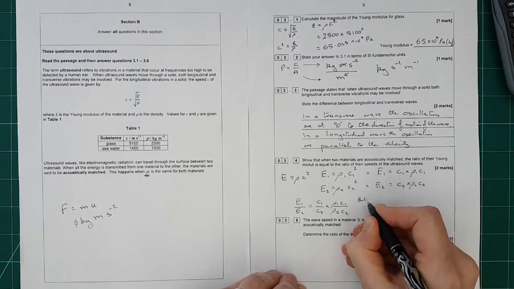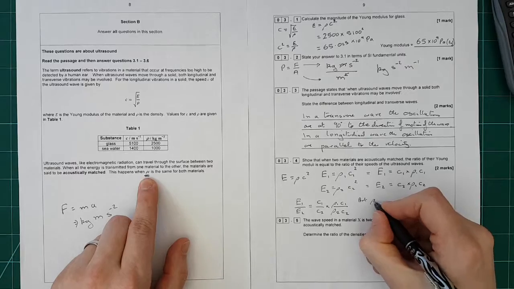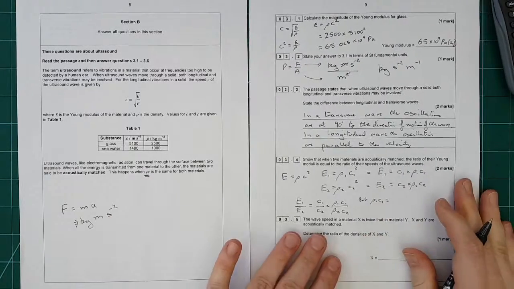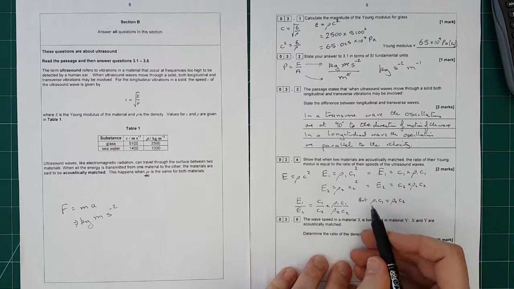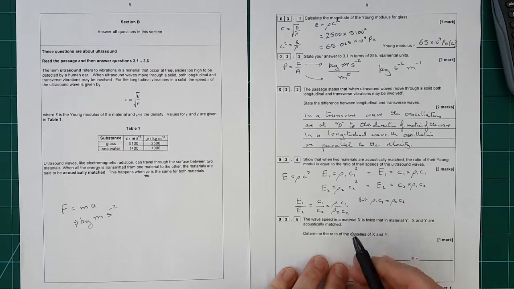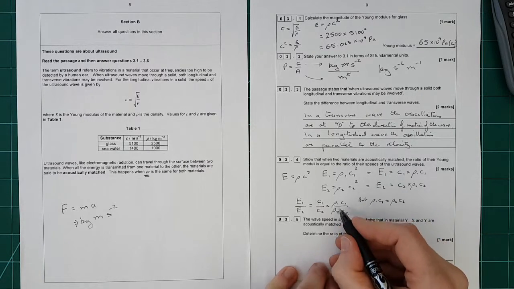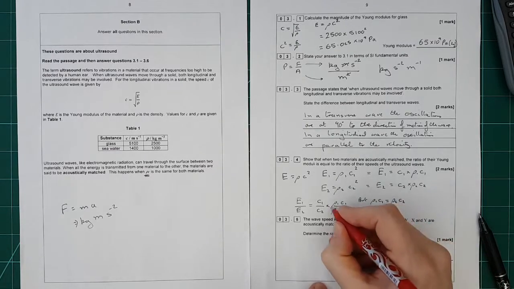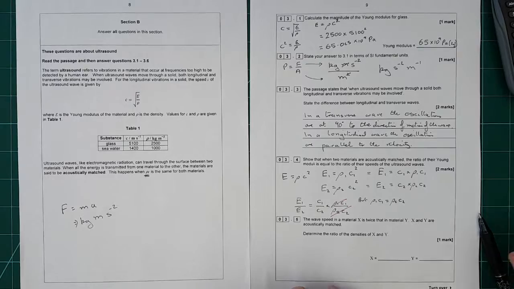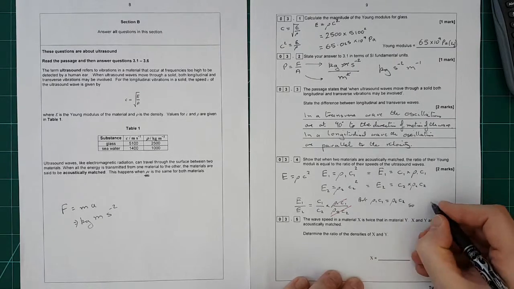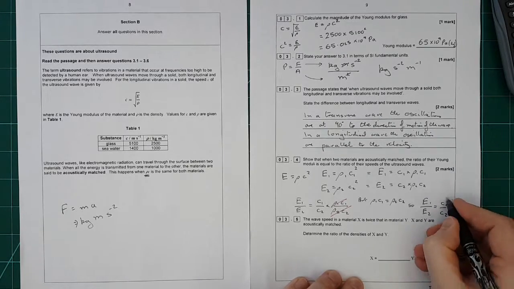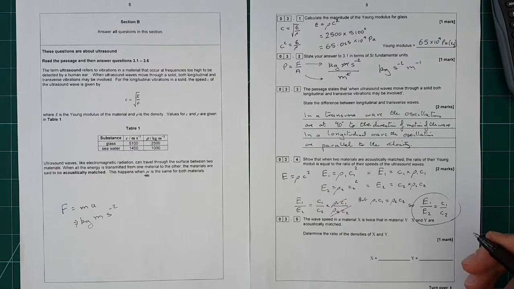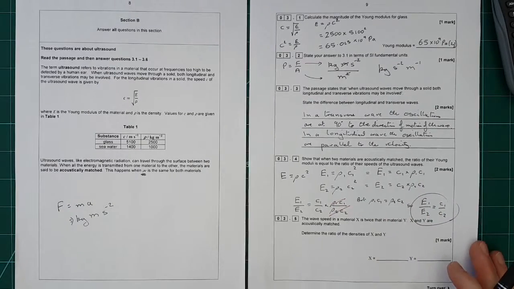But for them to be acoustically matched, rho 1 C1 must equal rho 2 C2. So that is equal to that, and therefore they can be cancelled. I'll do that in a different colour. So you've got E1 over E2 is equal to C1 over C2, which is the answer. There are other ways you could approach that question, but I've tried to lay it out in lots of detail there.